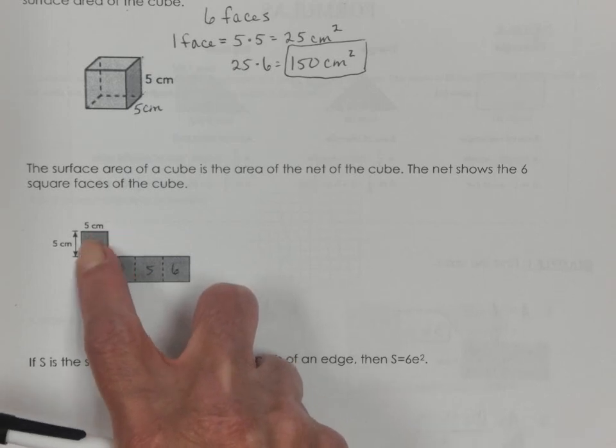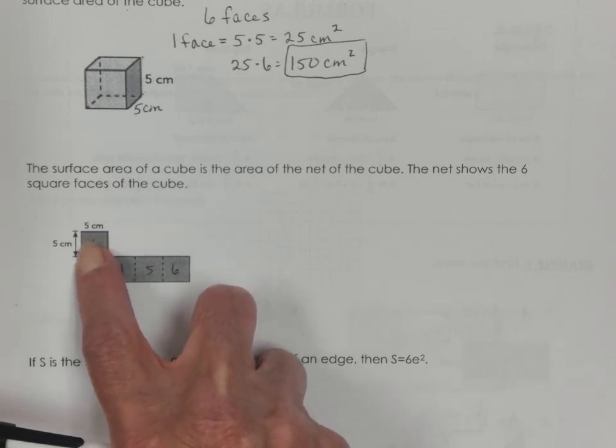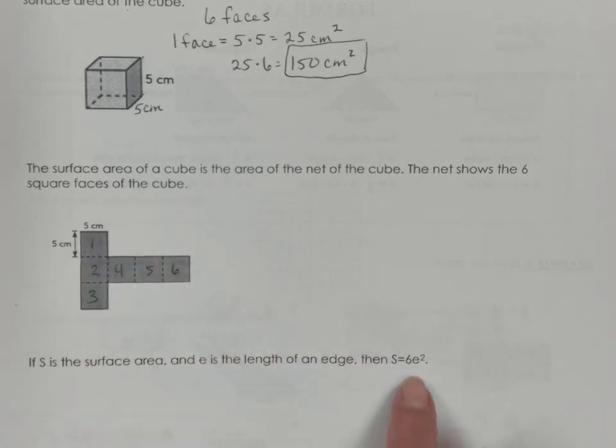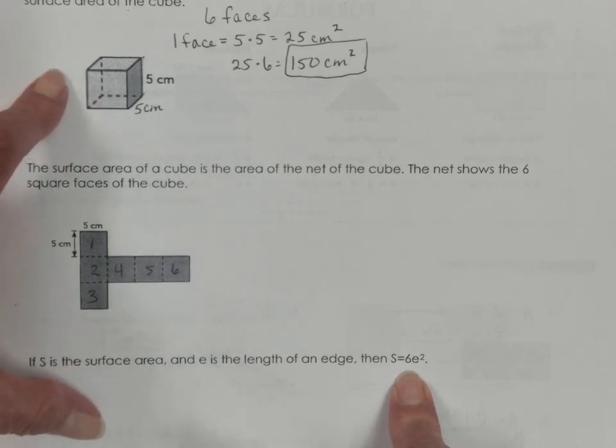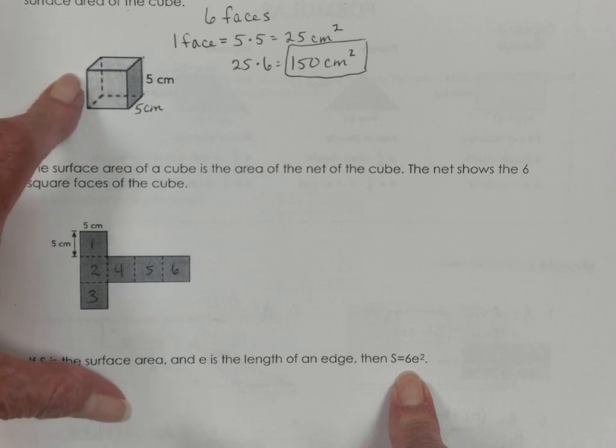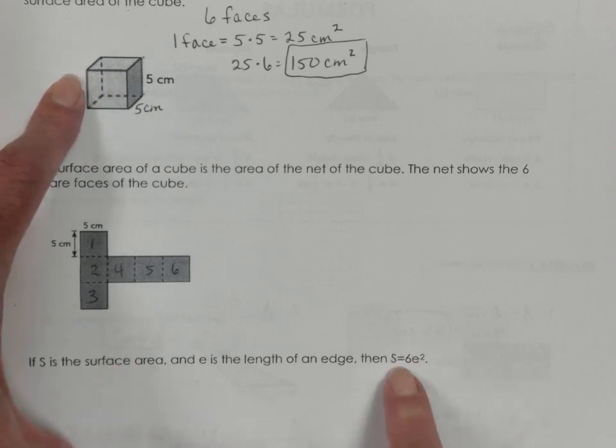Well, that's the edge length times the edge length, times 6. Well, that's really what I did. But instead of memorizing this formula, I need a way to find surface area which is going to work for everything. So this is why I prefer to work it with the faces rather than try and stick another equation in my brain, because my brain's already full.